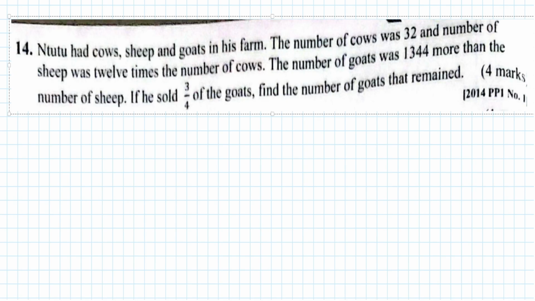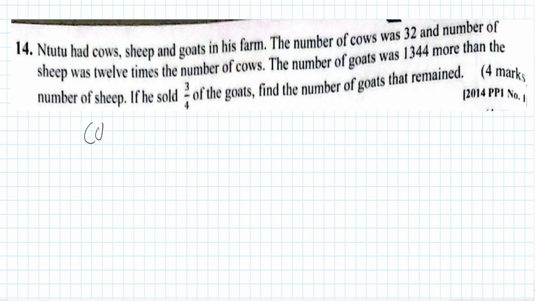Now the number of cows was 32. The number of sheep was 12 times the number of cows. So it was 12 times 32. 12 times 32, 32 times 12 will be 384. So the number of sheep was 384.